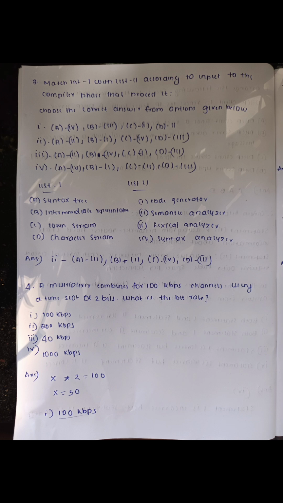The next question is, a multiplexer combines four 100 kbps channels using a time slot of 2 bits. What is the bit rate? The answer is 400 kbps. Here we apply a formula, x into 2 is equal to 100, then we will find the x value, that is 50. So the bit rate is 100 kbps.